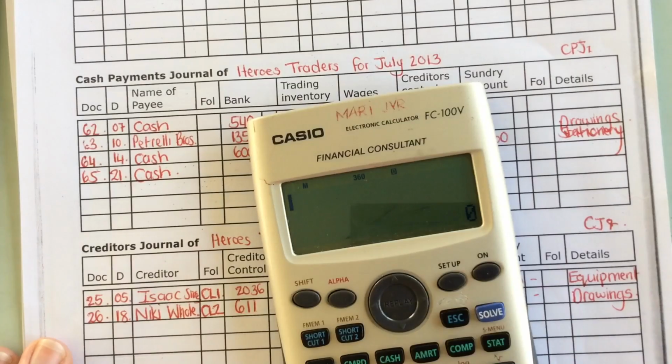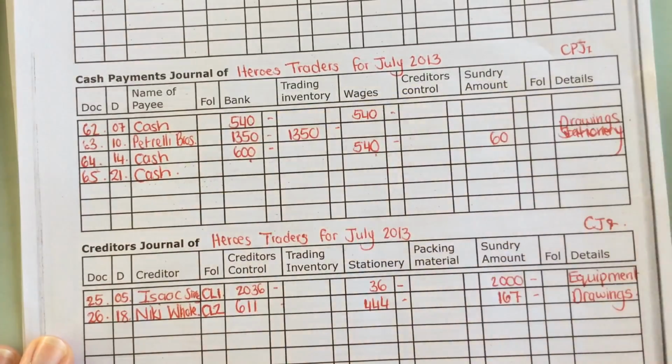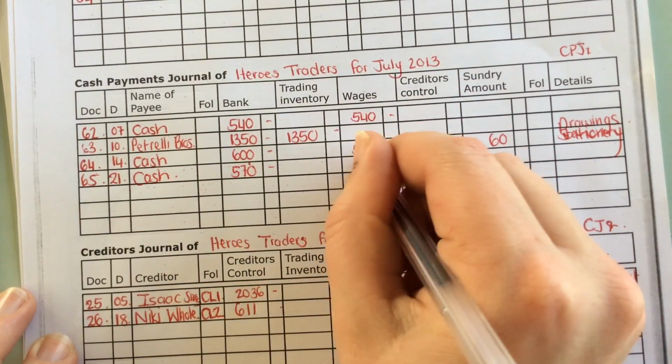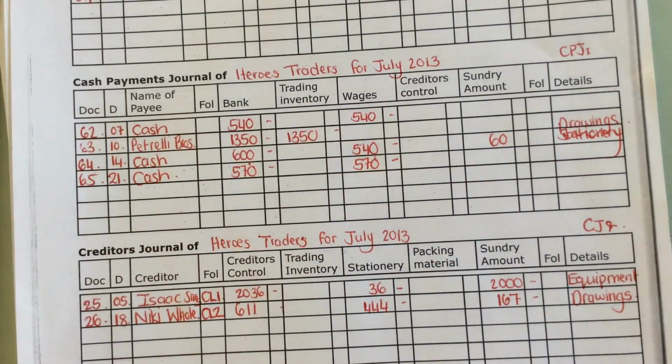Then you're going to take 190, because they got a 10 Rand increase. You times that by 3, and it's 570 in bank and 570 in wages. It doesn't affect the debtor or creditor, so you move on to the next transaction.